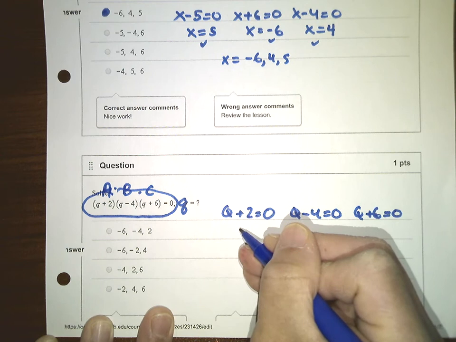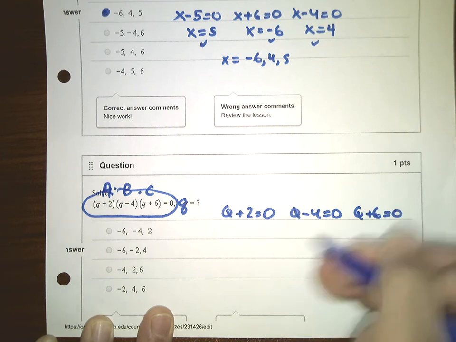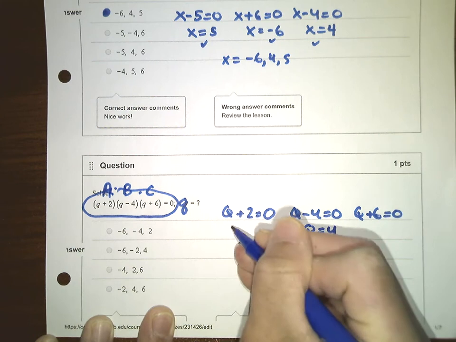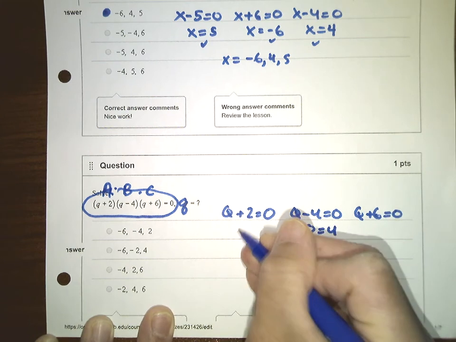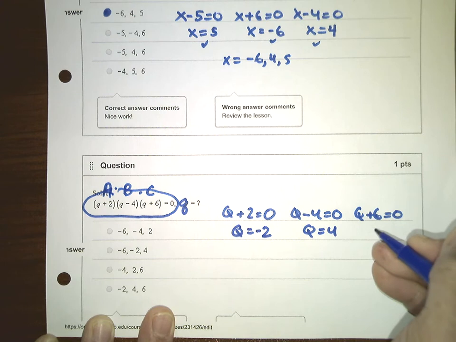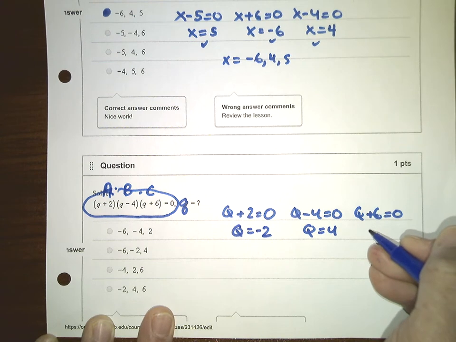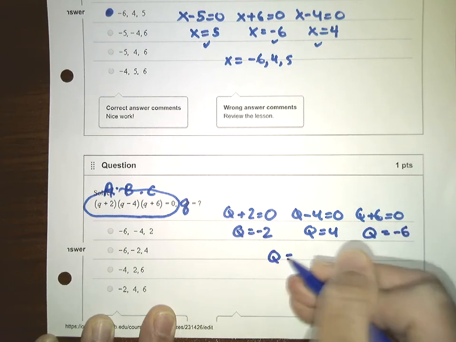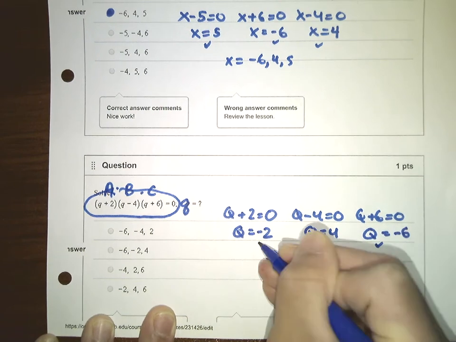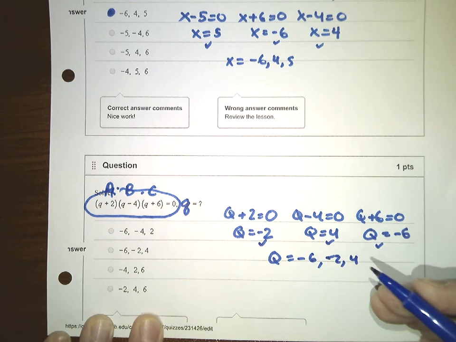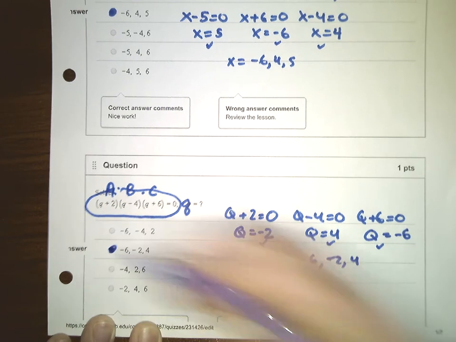So q minus 4 equals 0. I'll add the 4 to get q equal to 4. But q plus 2 equals 0, I'll subtract the 2 to get q is equal to negative 2. And then q plus 6 equals 0, I'll subtract the 6 to get q is negative 6. And if I write these in order from lowest to highest, I have negative 6, then negative 2, and then 4. So the solutions are negative 6, negative 2, and 4.